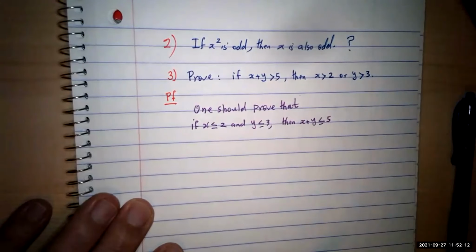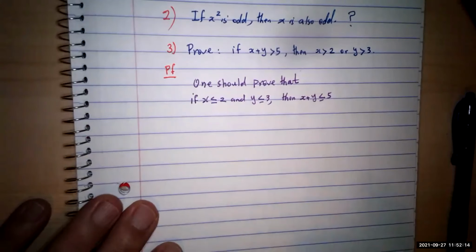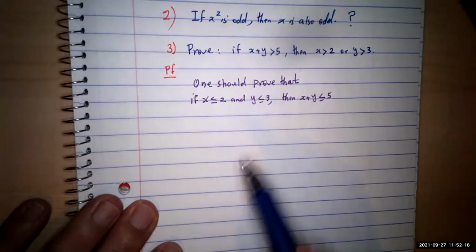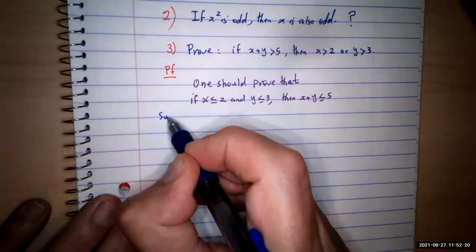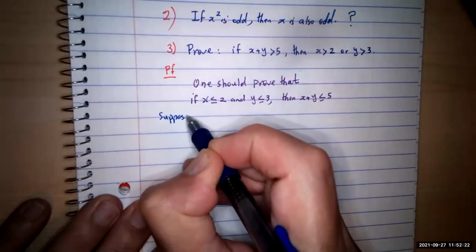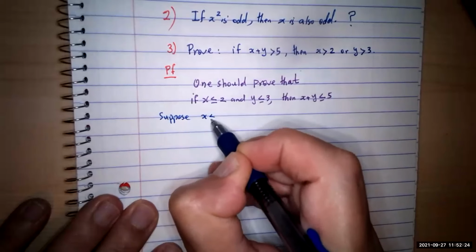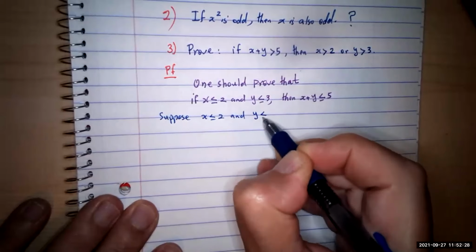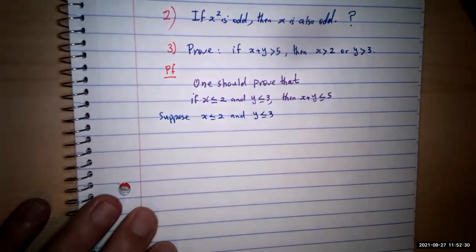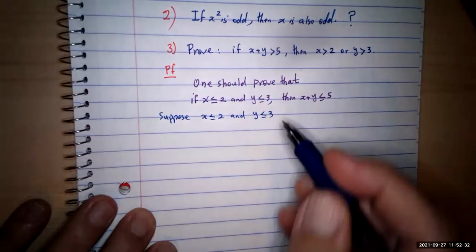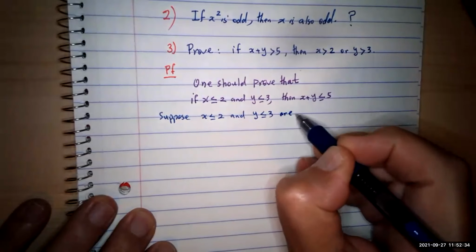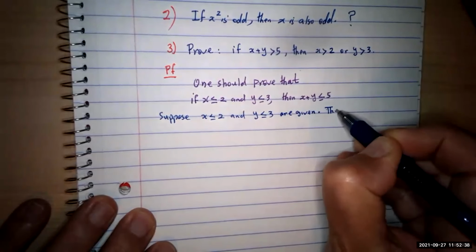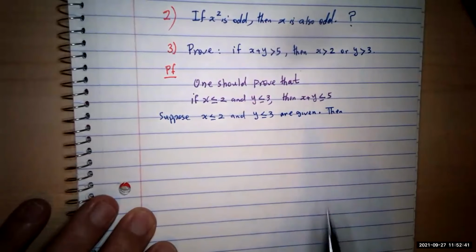You see, this is 50% of the proof, just to find out what we want to prove. So this is how we're going to do it. Suppose I am given the fact that x is less than or equal to 2 and y is less than or equal to 3. Then you want to connect them together.